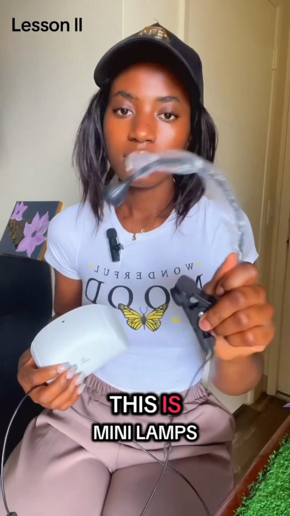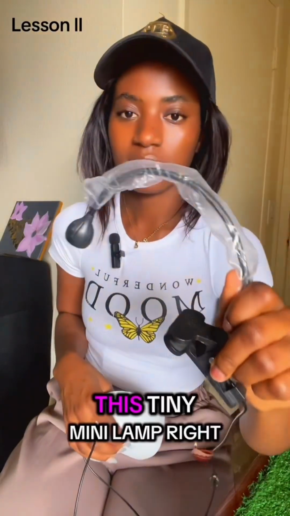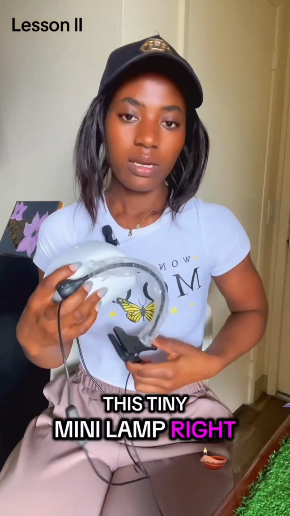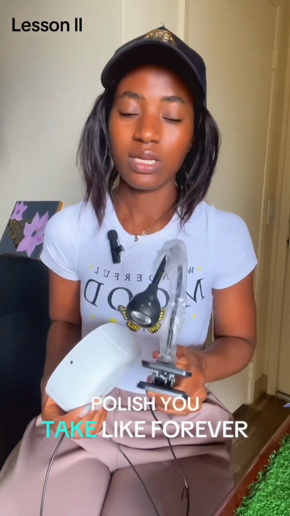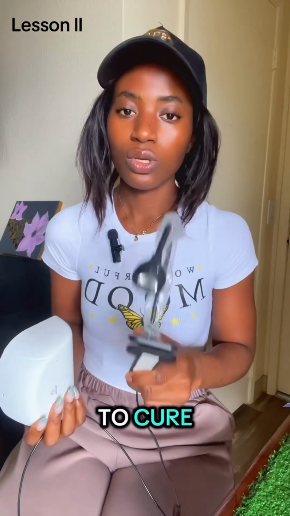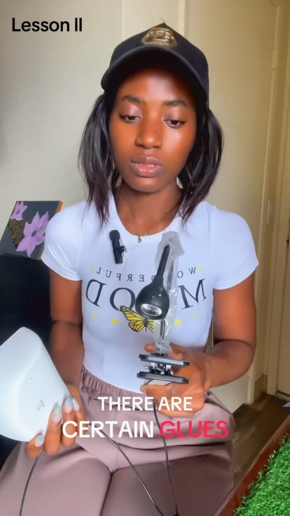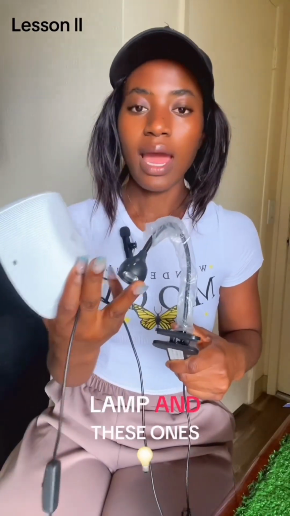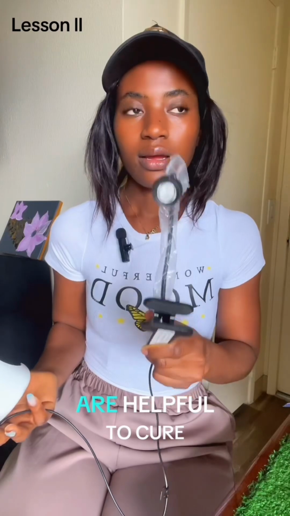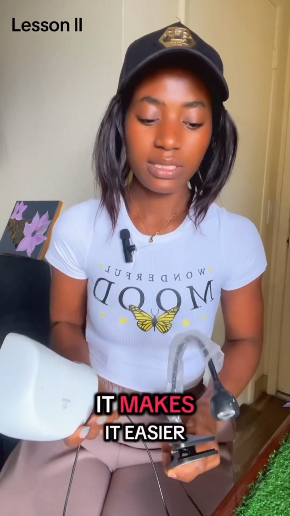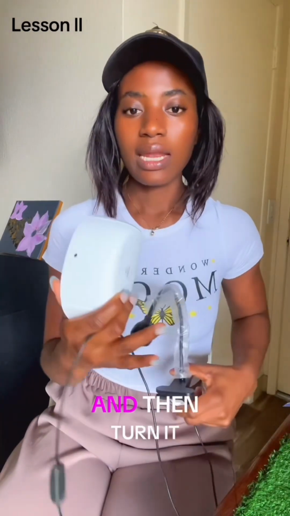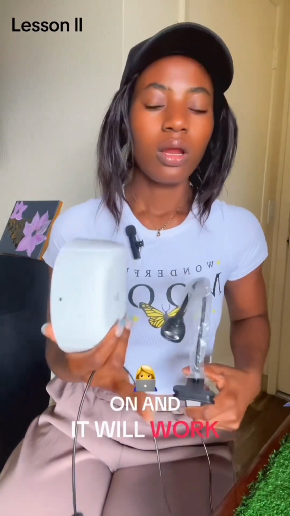Mini lamps start as small as this standing mini lamp. This one can be used to cure, but to cure nail polish it would take forever. It is used to cure, for example, certain glues that need a UV lamp. These are helpful for curing those kinds of glues when you're working on a client. It makes it easier. You don't need to carry the lamp and hold it. You can just take it to your table, turn it on, and it will work.